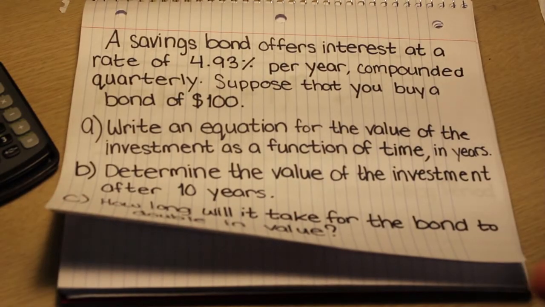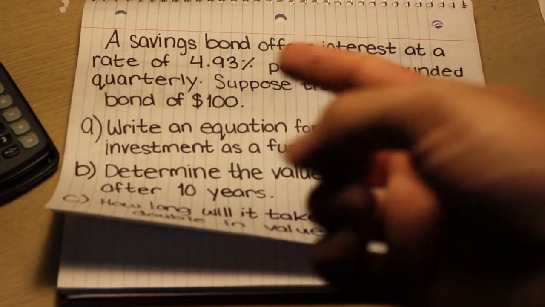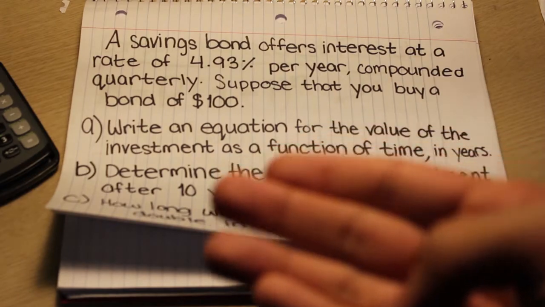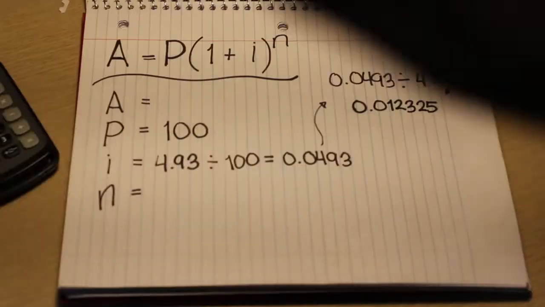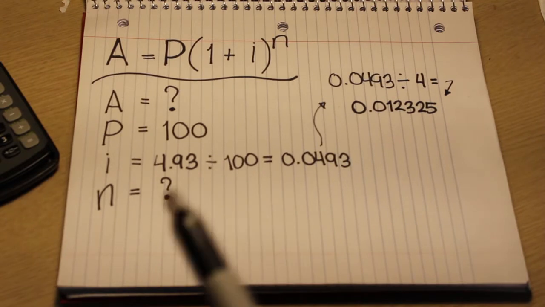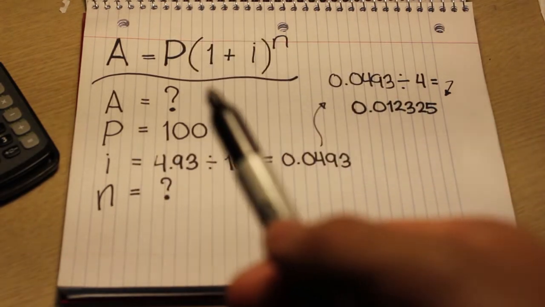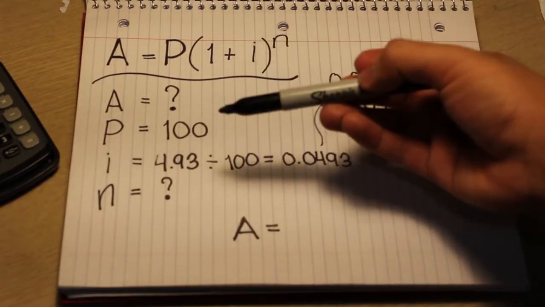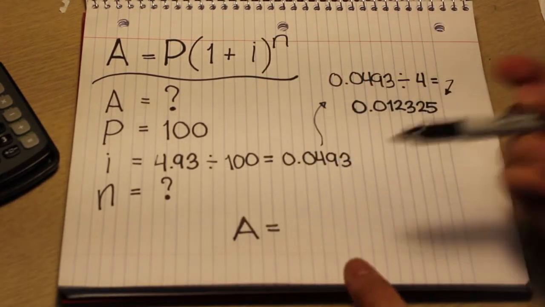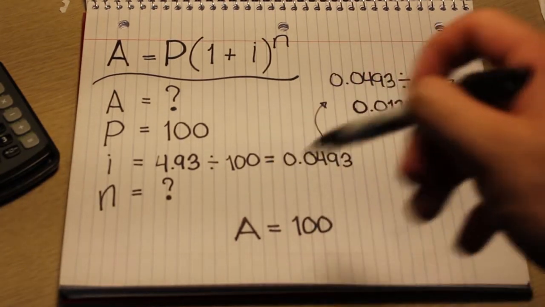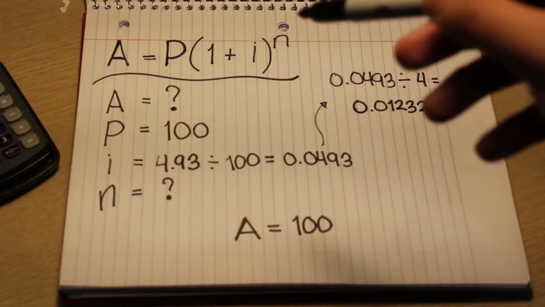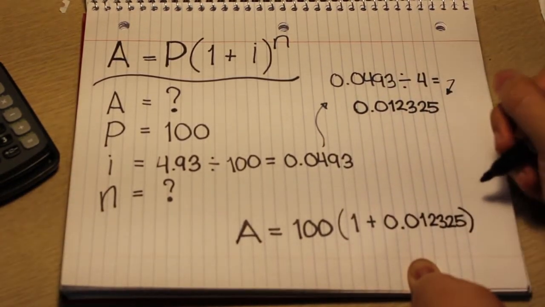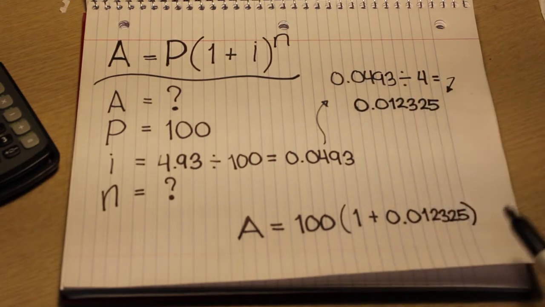Now let's try to find our A and our N. In our question, it doesn't really specify what our final amount is anywhere or how many compounding periods there were. So those are unknown values at the moment. So now that we have all the values that we know, let's plug it into our formula. A is unknown. P is equal to 100, so let's put 100 right there. I is equal to 0.012325, so let's put it in. And our N is unknown, so we leave it as N.